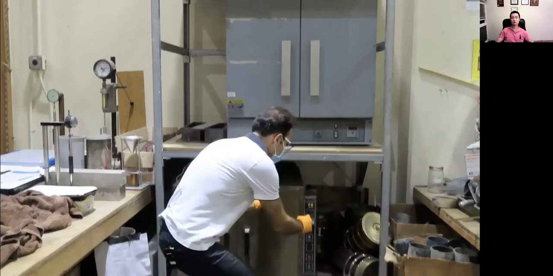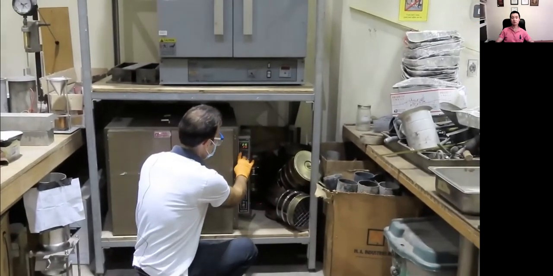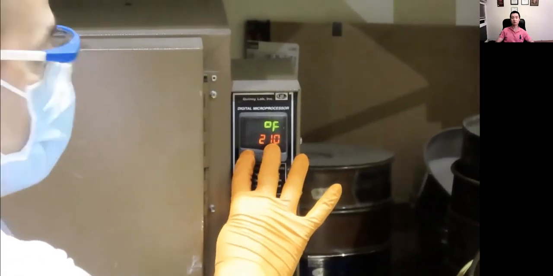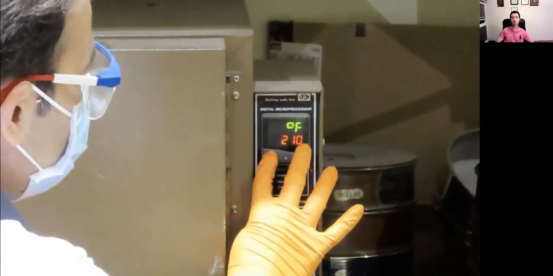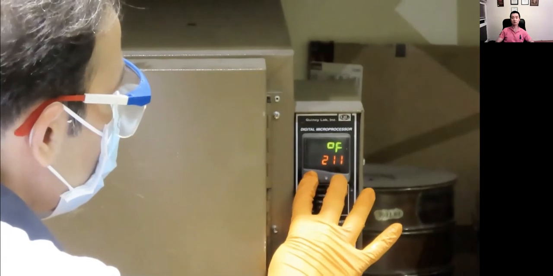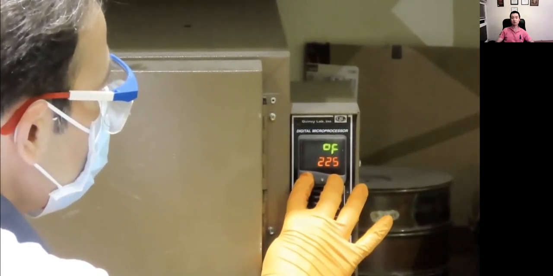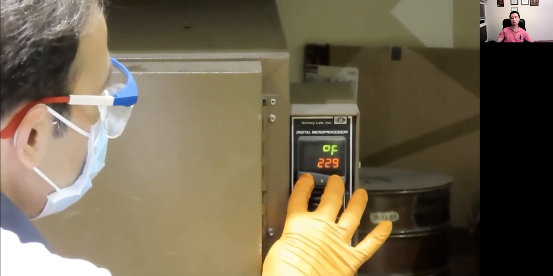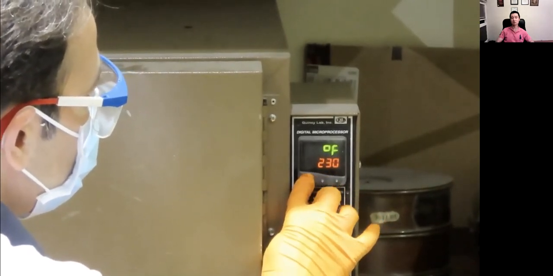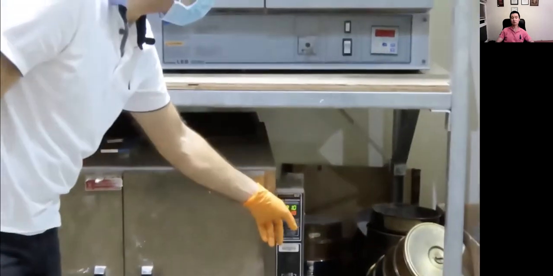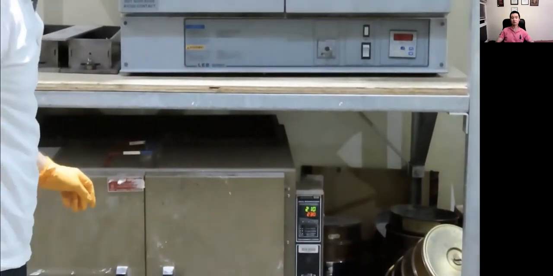So what I need to do for this type of oven is just press the start button, and right now it is 210. I just use the top arrow to set it on 230 and then release it. So right now the current temperature of the oven is 210, the green one, and it's going to reach 230 in a couple of minutes.